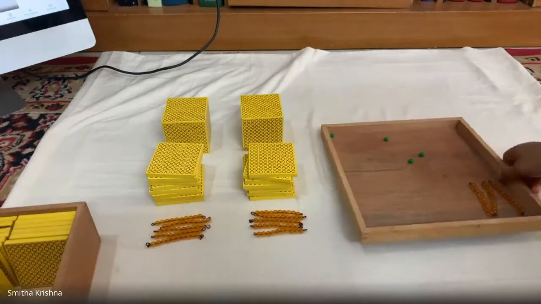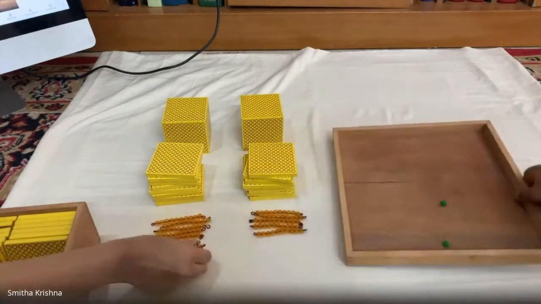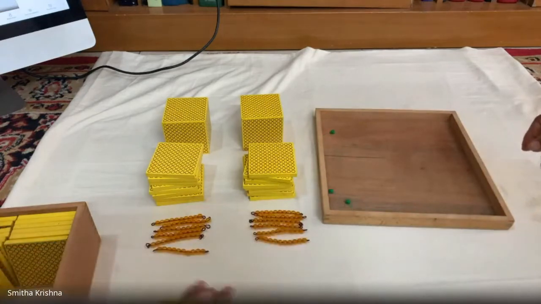Then these, what will you do with that? You will exchange it to units.